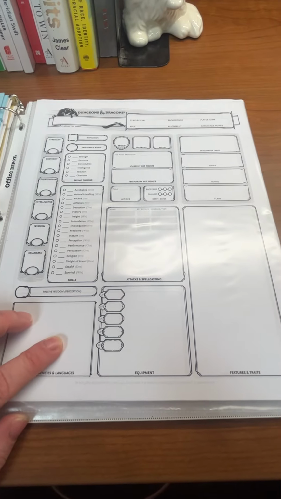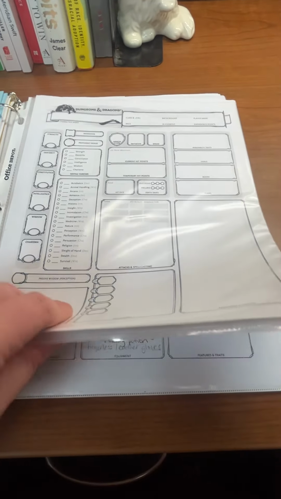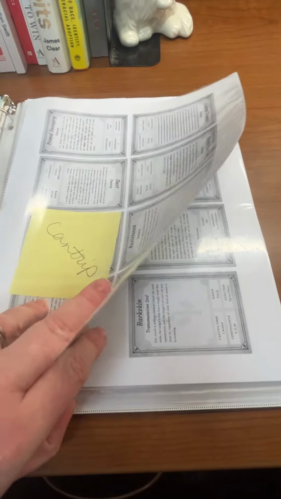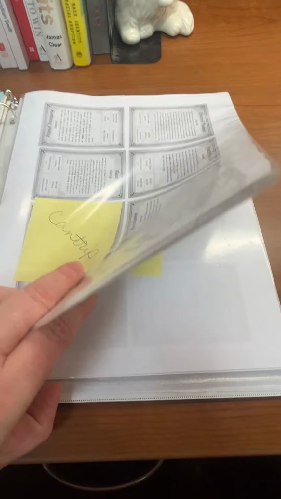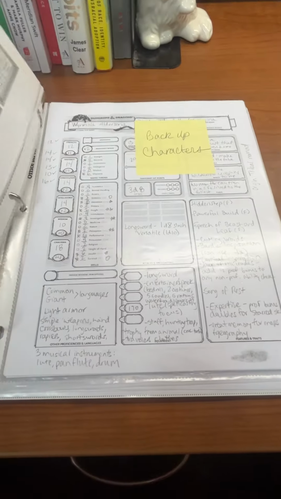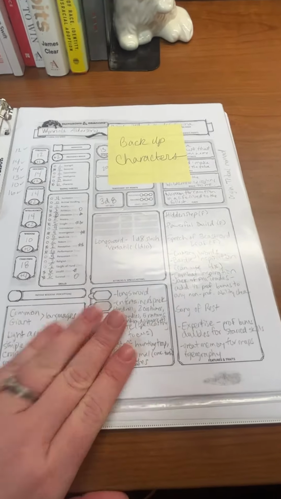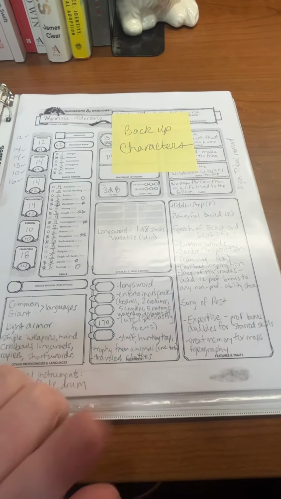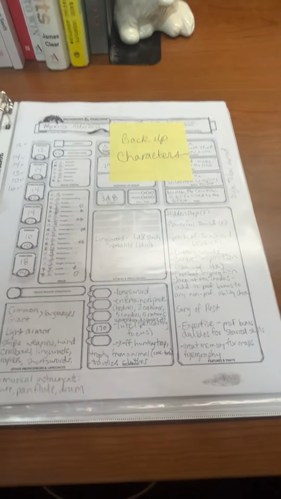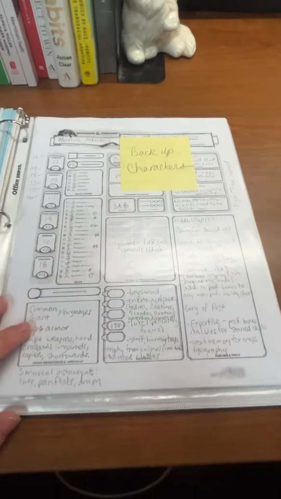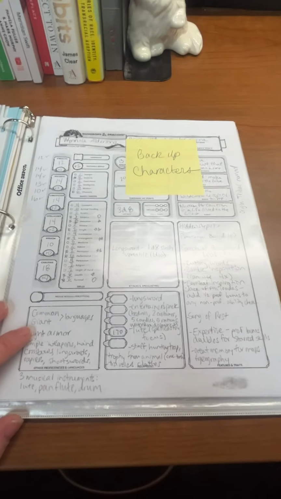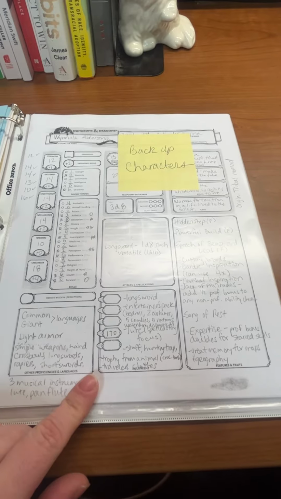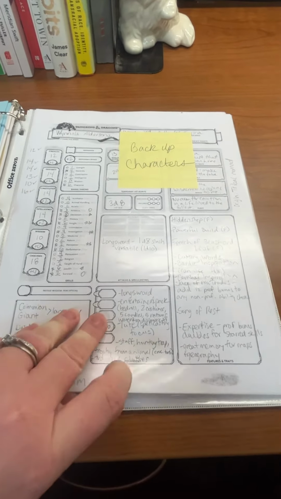Then I have a sleeve with just blank character sheets in it. You always need those handy. Oh, and then these are just the cantrips and spells that I'm not currently using, but I have them on standby, separated by level. Then I have a backup character, one or two of them already set up, ready to go, just in case, DM forbid, that something were to happen to my character. If she were to perish, I have backup characters ready to go. I think this is always a good idea because you never know what could happen.